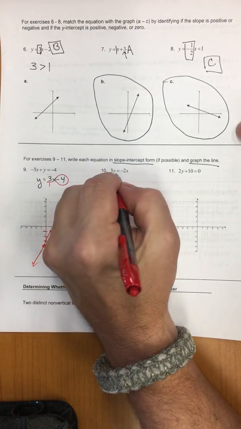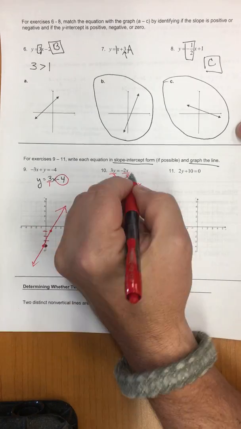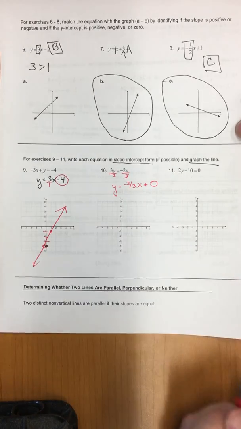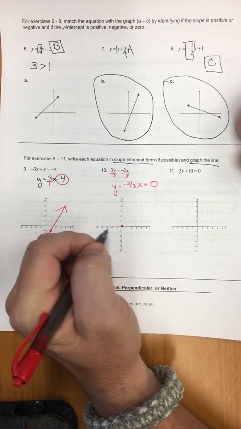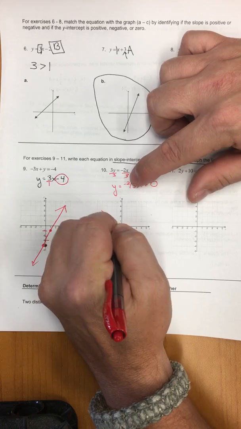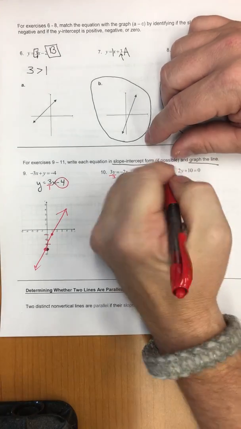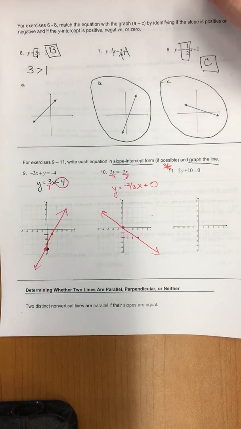Once again, get y by itself, divide by 3. Look, there's no number on the outside, so that means that the y-intercept is 0. And then I'm going to go down 2 over 3. Remember, it's rise over run, and connect the dots. I'm going to let you try 11. Again, I'll post the answer when we get on there.